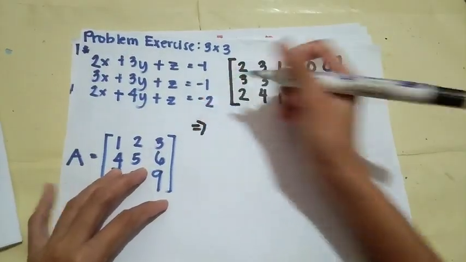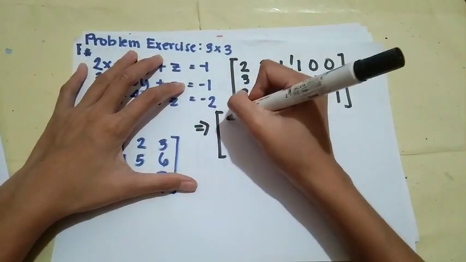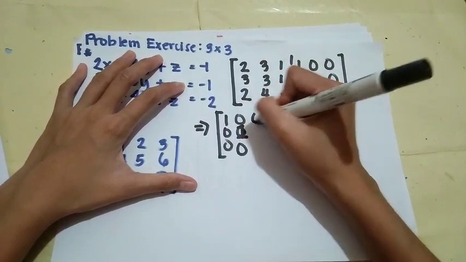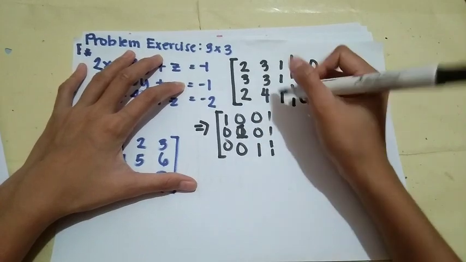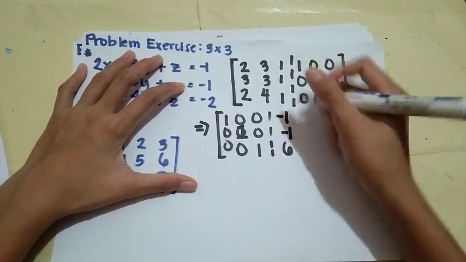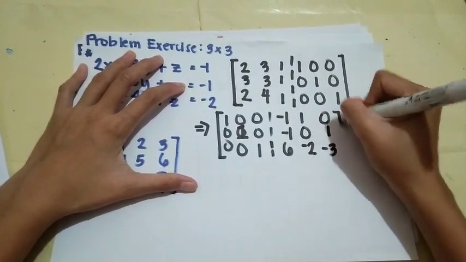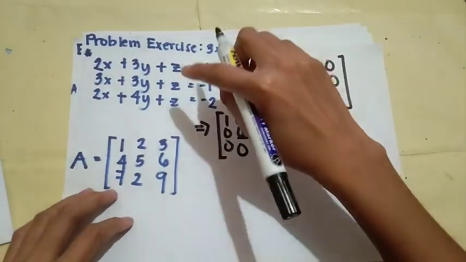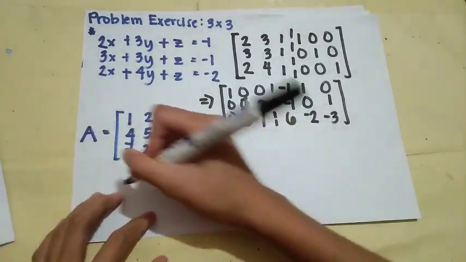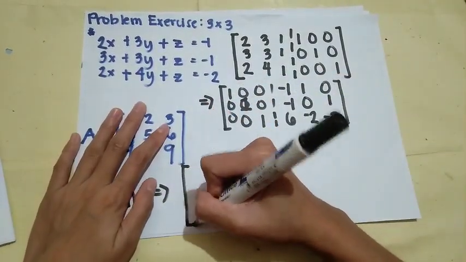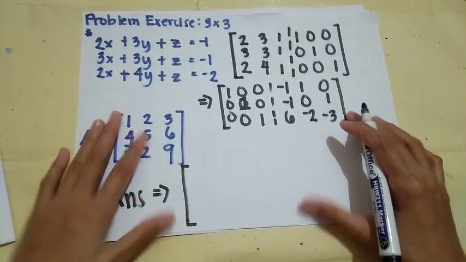So the answer for this is 1, 0, 0, 0, 0, 0, 1, 0, 0, 0, 1, and then negative 1, negative 1, 6, 1, 0, negative 2, 0, 1, negative 3. So this is the answer for this problem exercise here. Now the answer for the second exercise, we have it here. So remember, you have to look at the answer here for checking purposes.